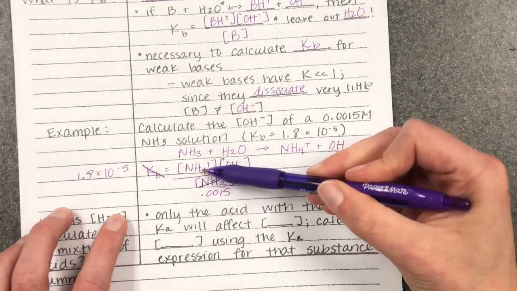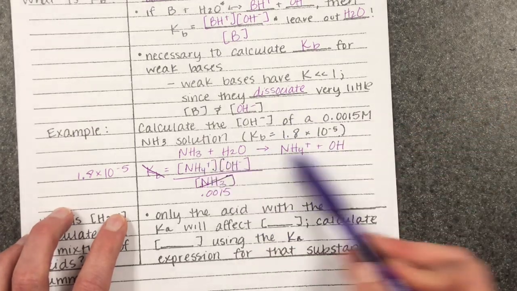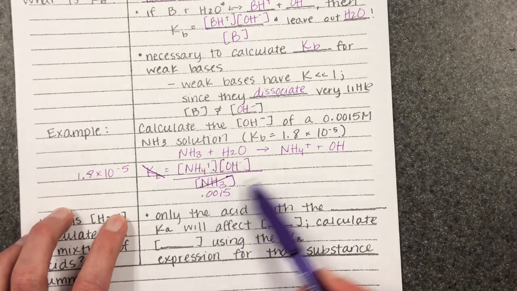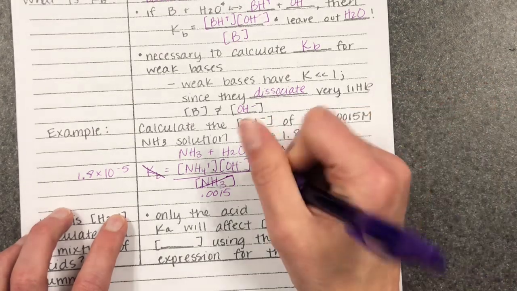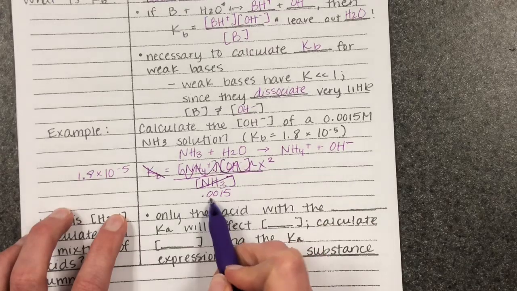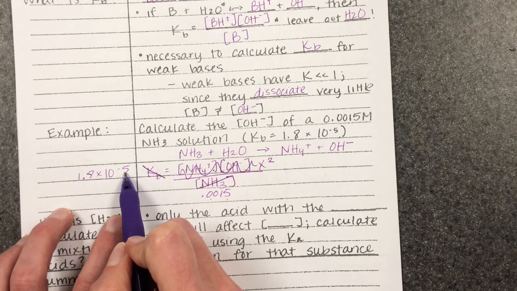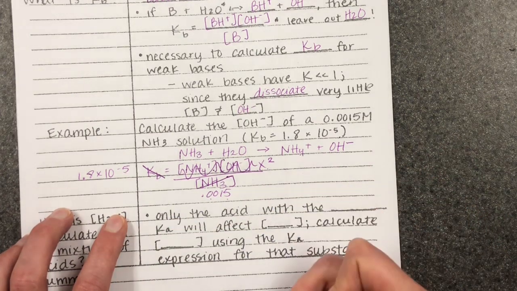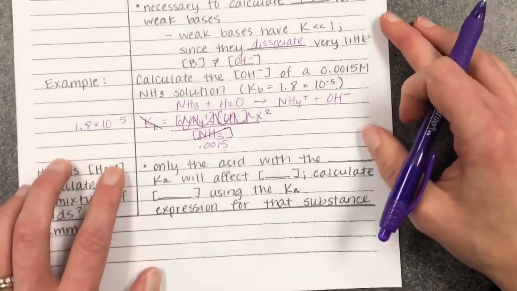And I don't know the concentrations of these products, but I do know that they'll be equal to each other because in this equation there's a 1-to-1 mole ratio. And so for every ammonia that dissociates, I'm going to get one NH4 ion and one hydroxide ion. And so this will be x squared on top. And so what you end up with is x squared over 0.0015 equals 1.8 times 10 to the negative fifth. And since that x represents the concentration of NH4, and it's also going to be the same as the concentration of OH minus, once I find x, that would be the answer to that question.